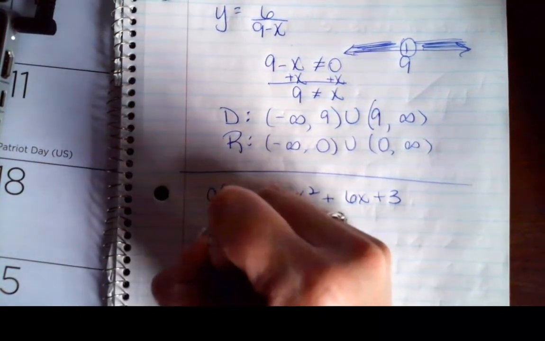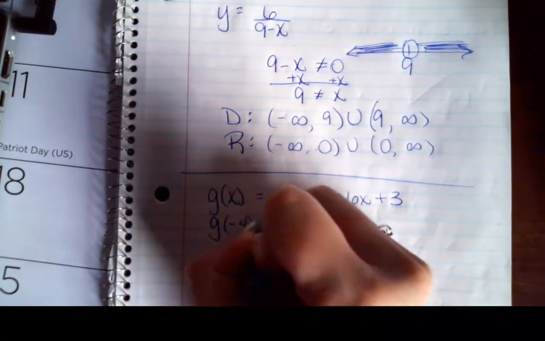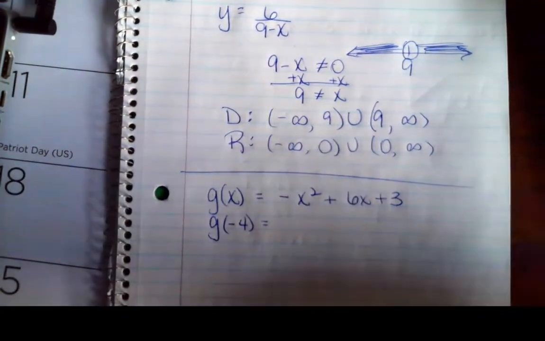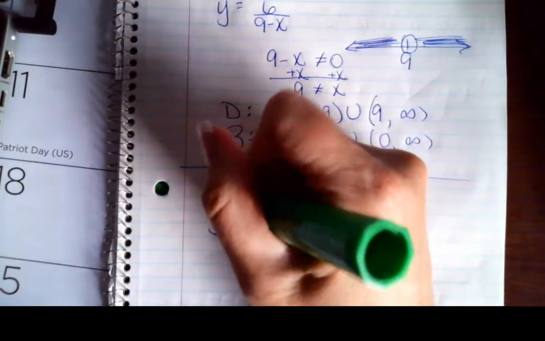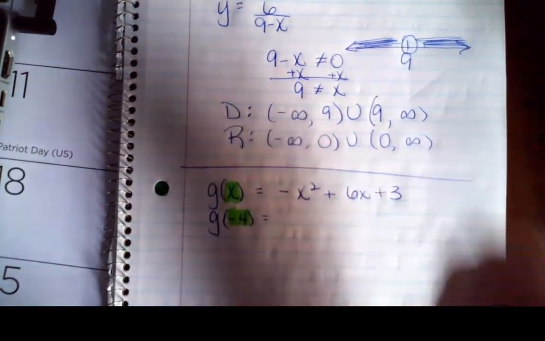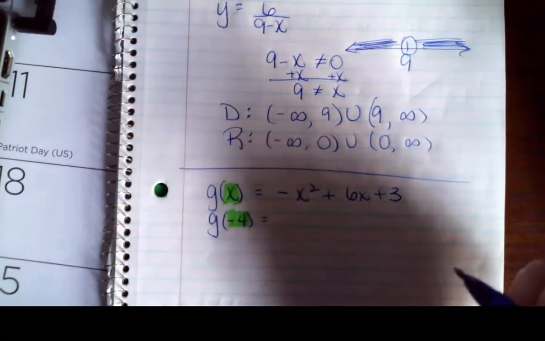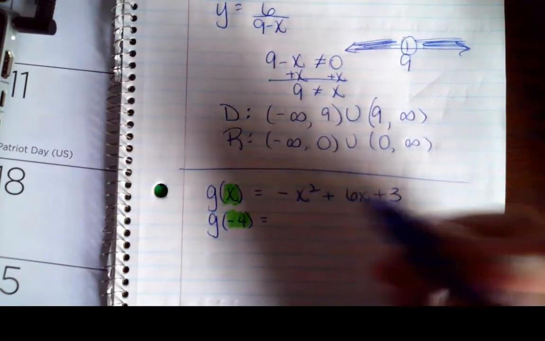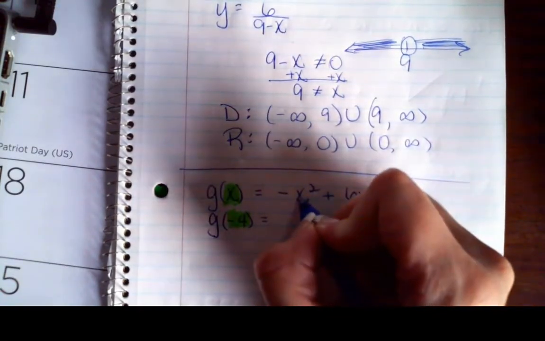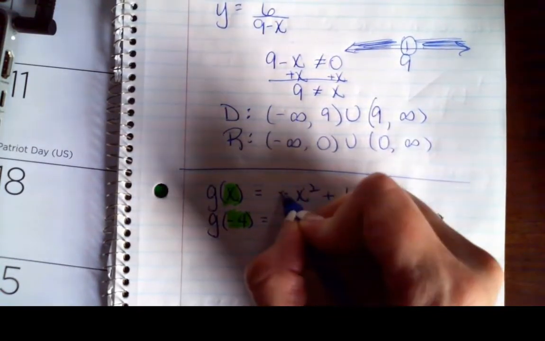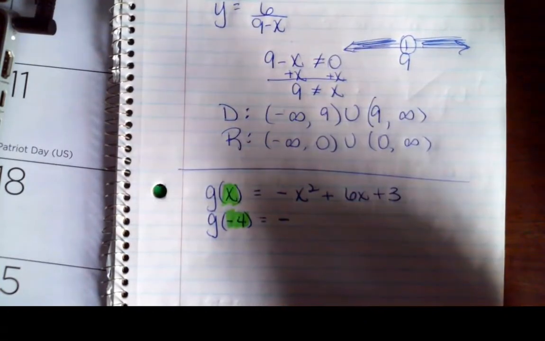So now I want to say, okay, what is g of negative 4? So what did you do? What you did was you dropped the x, and what did you put in its place? You put a negative 4 in its place. So be very careful with your signs. So this square is only attached to the x. It's not attached to the negative. So that negative is coming along for the ride.